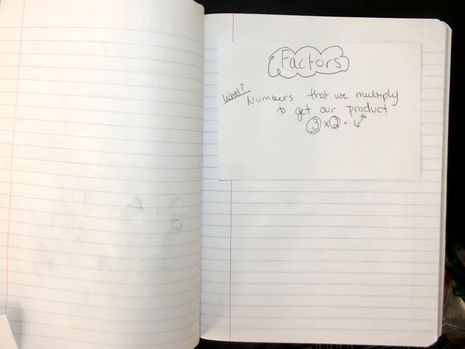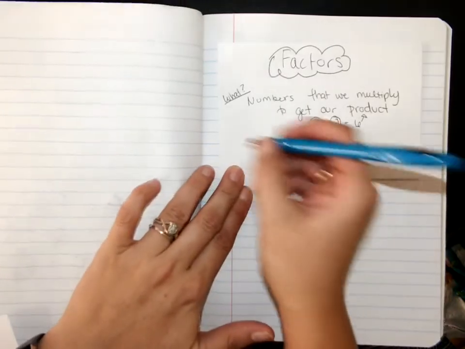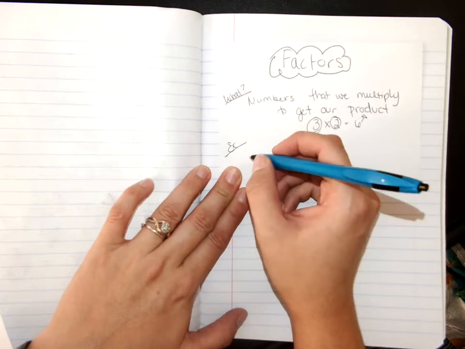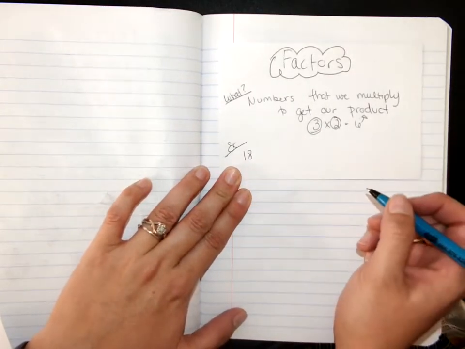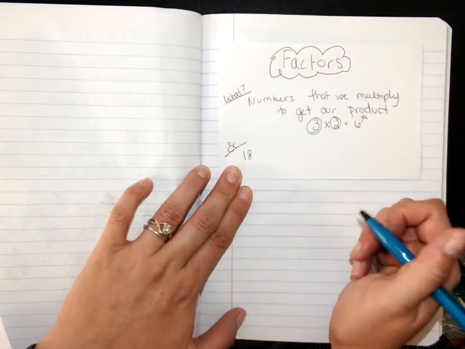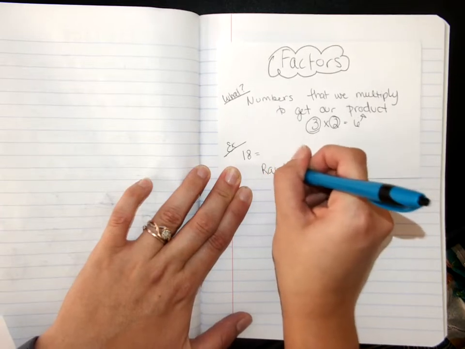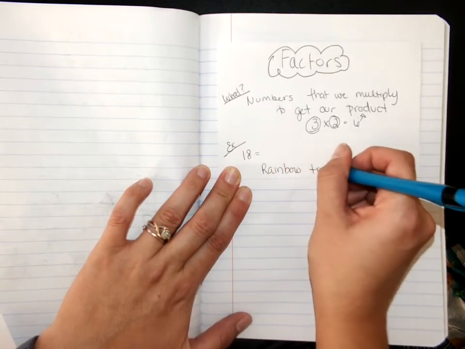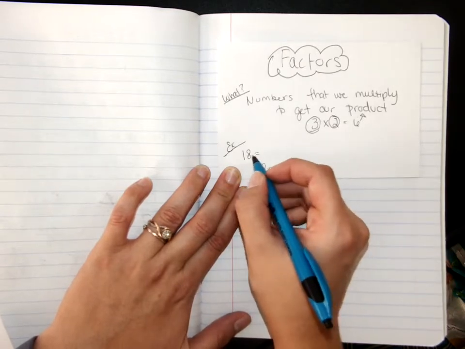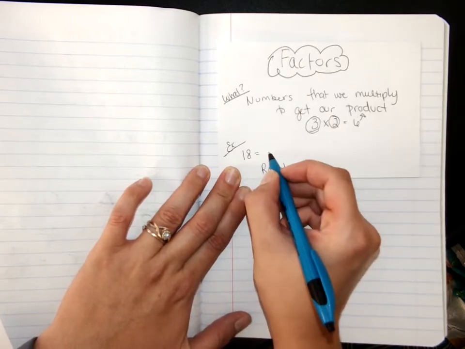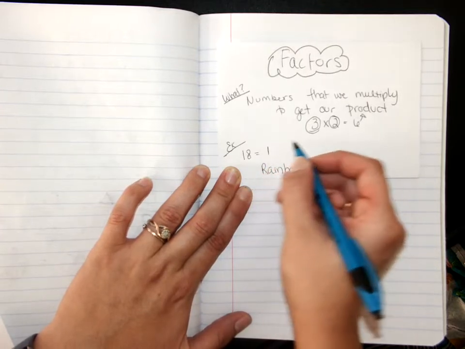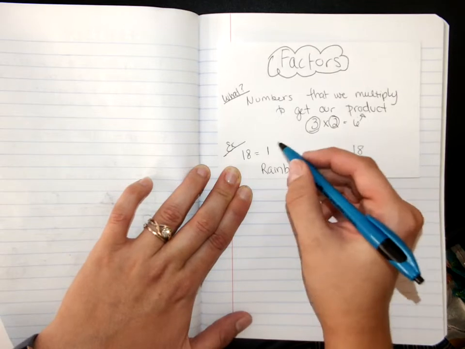Okay. Now, when you have a question that says, what are the factors of a number? Okay. You need to think of all of the facts for that product. So for example, if I have the number 18 and I ask you, what are the factors of 18? We do something called a rainbow tree. Okay, we have done this in class before. What are the factors? So what makes up 18? I know I can do 1 times 18. And the 18 I write all the way over here.